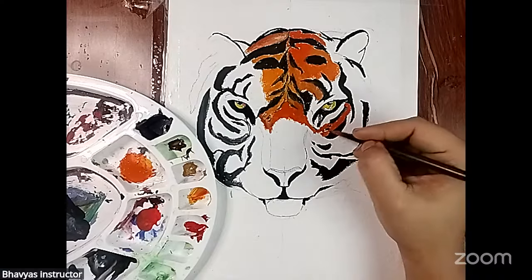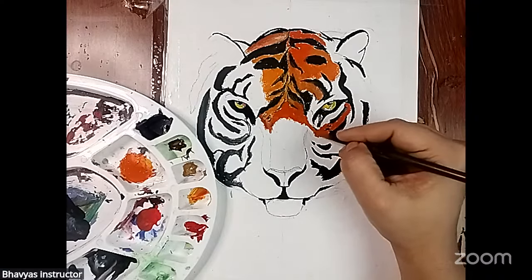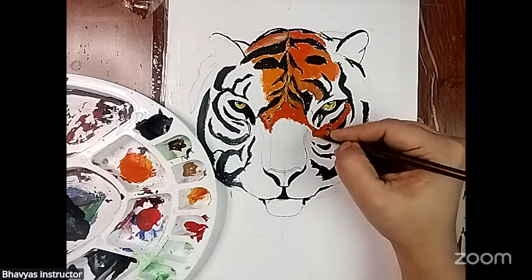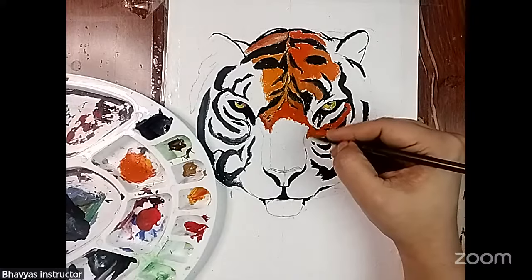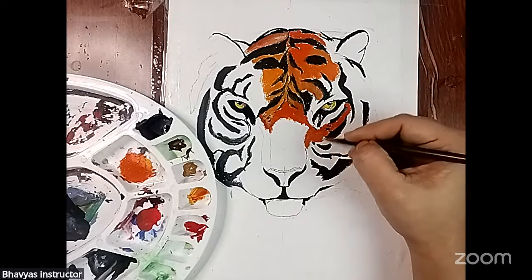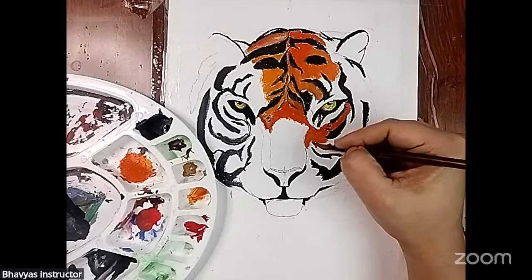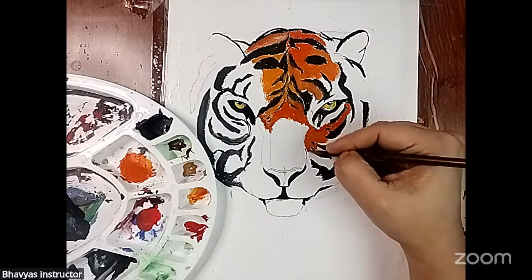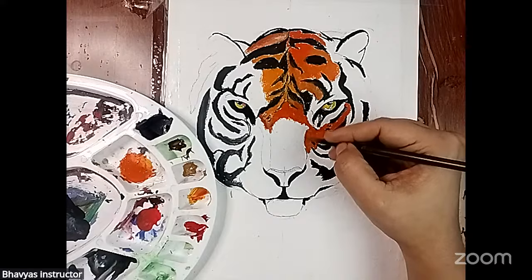I am using a number 6 brush for the complete painting. Even for the eyes I used the same number 6 round brush. And if I change the brush, I'll mention it.